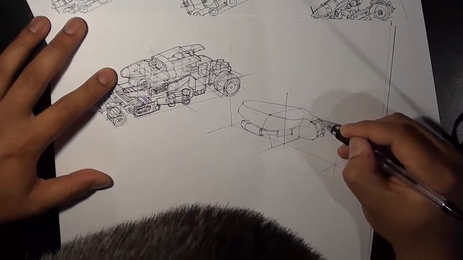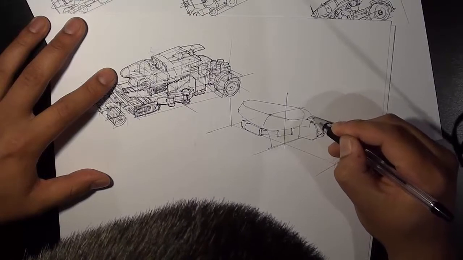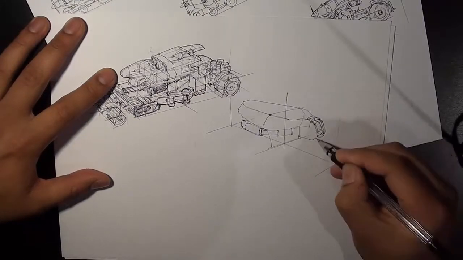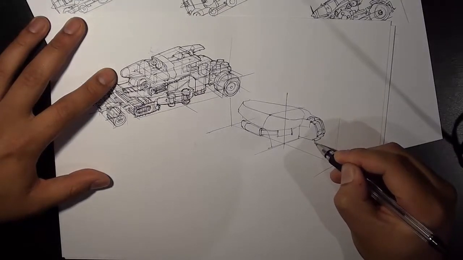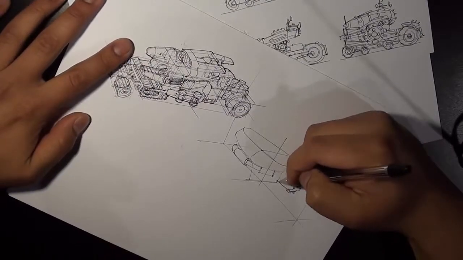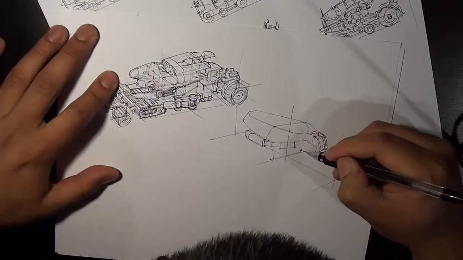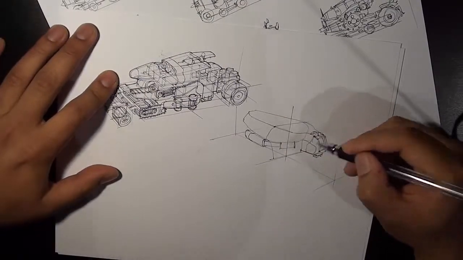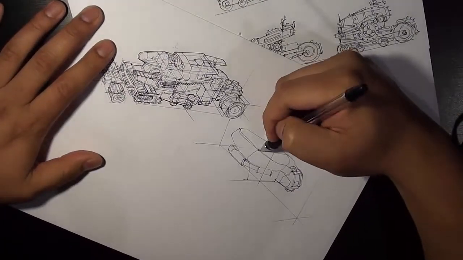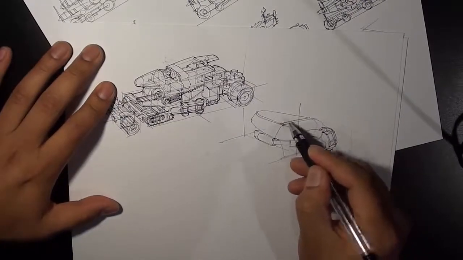Is this like the front of a helicopter or something? What if this is like a helicopter front? That'd be sweet. It's like some geometry there, bends. And then you have your container bit here.